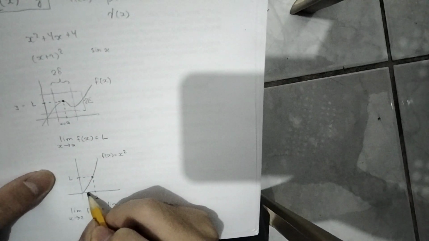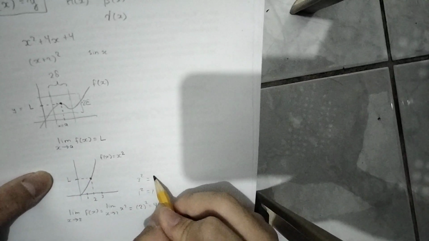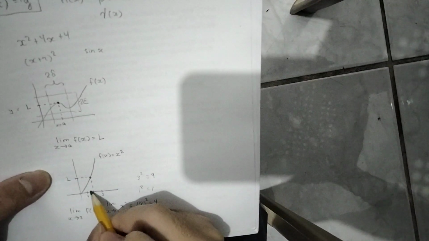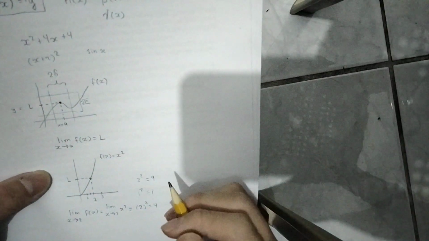And you'll notice that, okay, let's pick a sample point over here, maybe even 1, and then let's pick 3. And I plug this here. I get 1 squared, which is 1, and then 3 squared, which is 9. And then as I get closer, let's say 1.99999, that's going to give me a corresponding y value, which is 3.99999 or 2.9999.